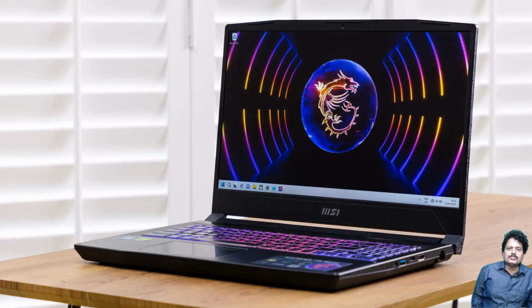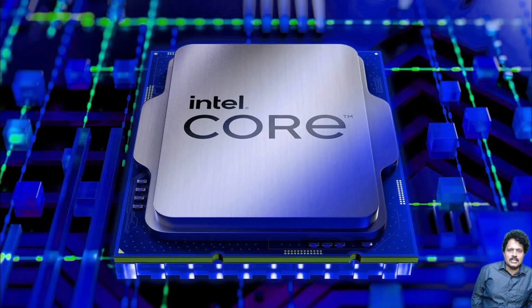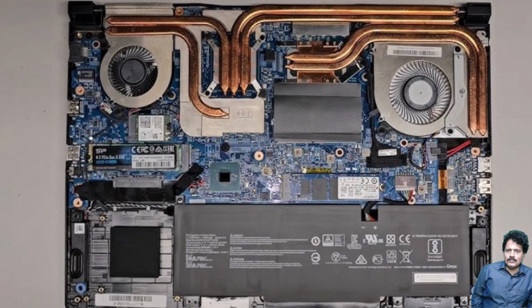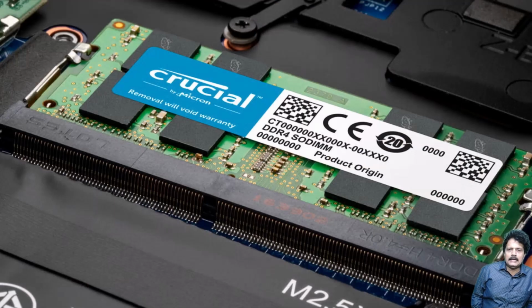Now the next machine that we are going to work on is a laptop. So we are using a MSI Katana B13V laptop. It is an i9 13th generation machine, i9 13600. It comes with MSI Katana motherboard. It has 16 GB into 2 DDR4 RAM. So the total RAM is 32 GB.